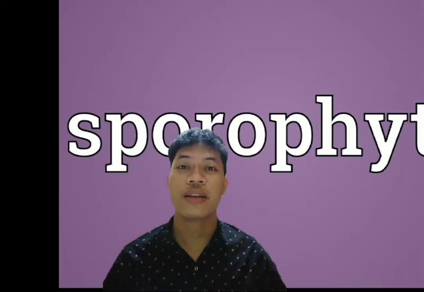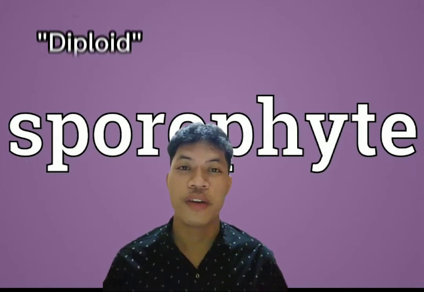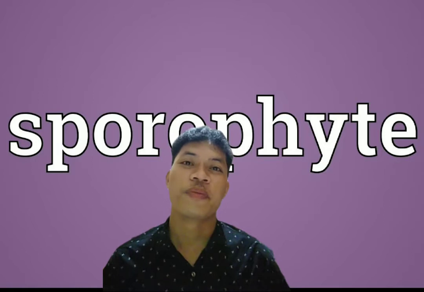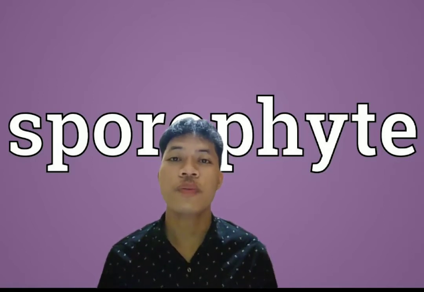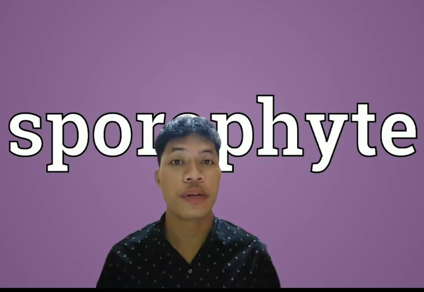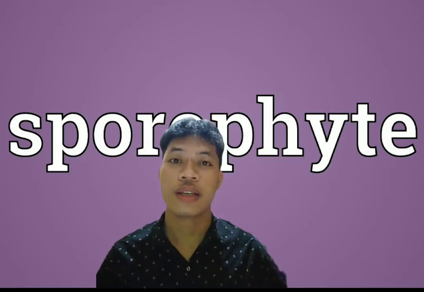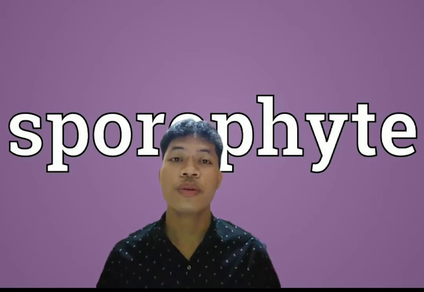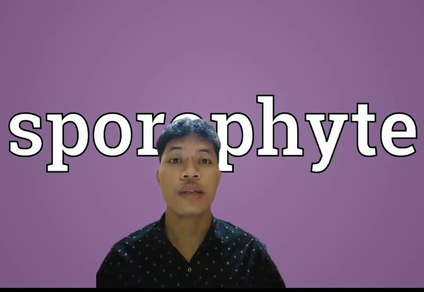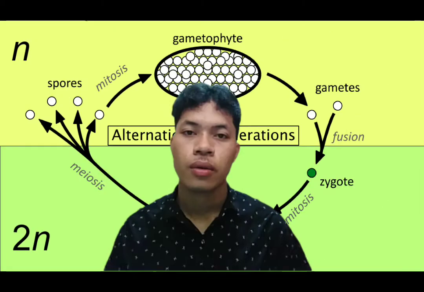On the other hand, what is sporophyte? Sporophyte is the asexual phase of plants. It produces spores that develop into the gametophyte. It is dominant in pteridophytes, gymnosperms, and angiosperms. Sporophyte represents the asexual phase of the plant life cycle. In simple words, the sporophyte is diploid and was produced by mitosis.